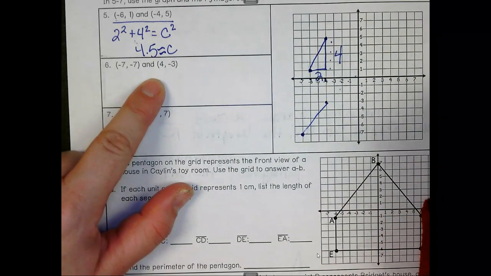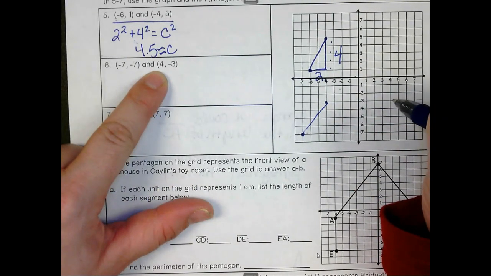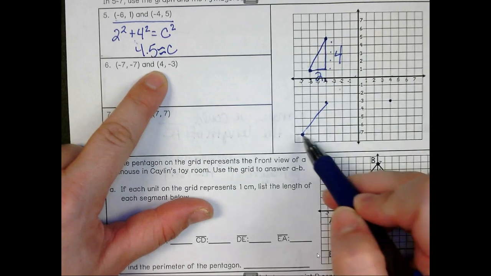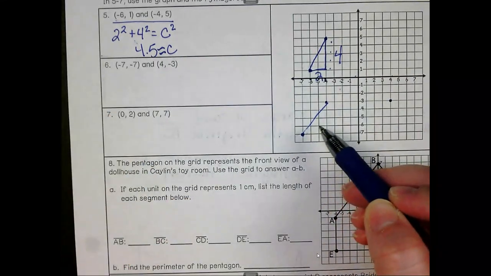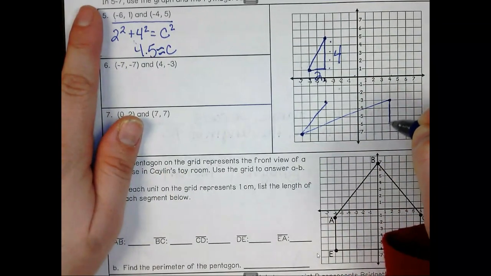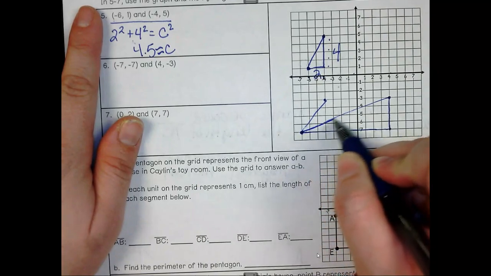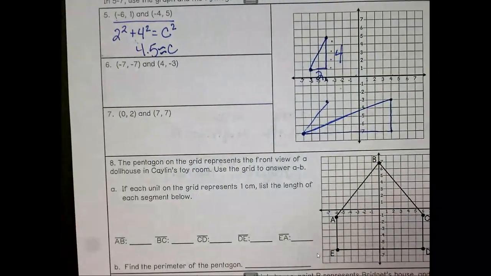Ooh, I did that wrong, didn't I? Nobody called me out on that. Negative 7 and 7, it's a 4 to negative 3. Okay.